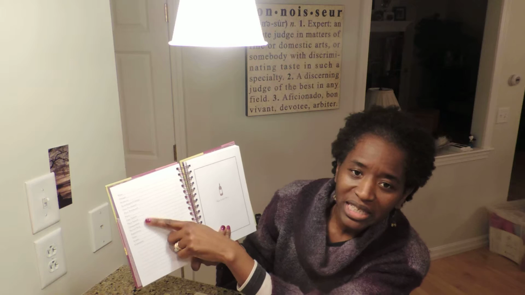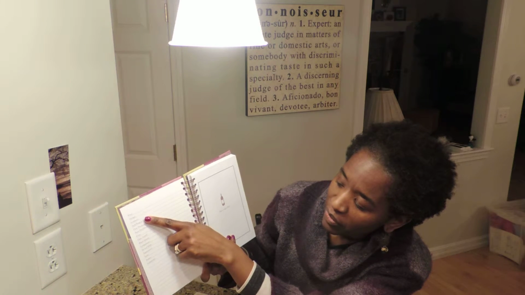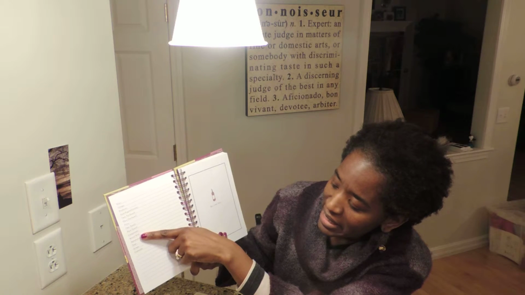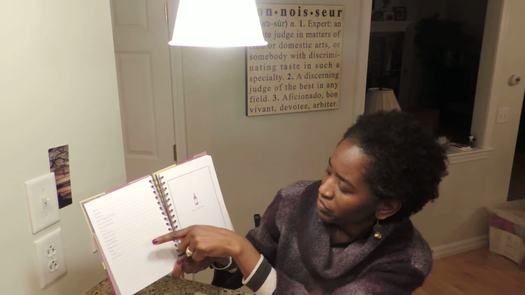And then the second one is a wine journal. And I love this. My husband and I enjoy wine. And what's nice about this too is this one has a pocket as well. There's a nice little pocket. And the way this is set up is you have a page to write all the details about the wine, the type of wine, the vintage, the producer, the date purchased, the place tasted, your companion, the amount of time.